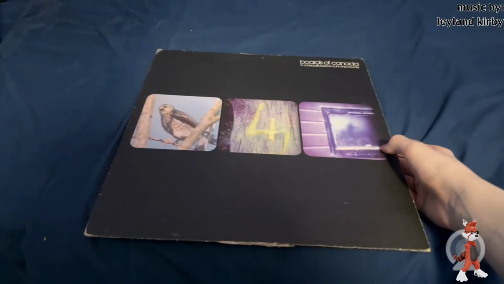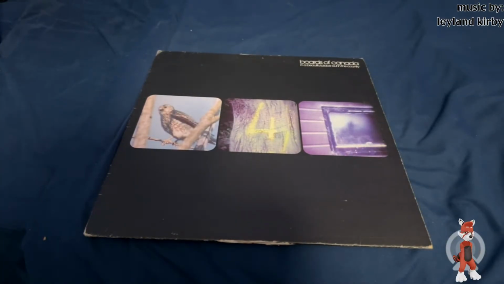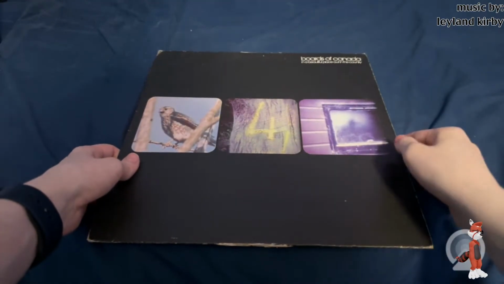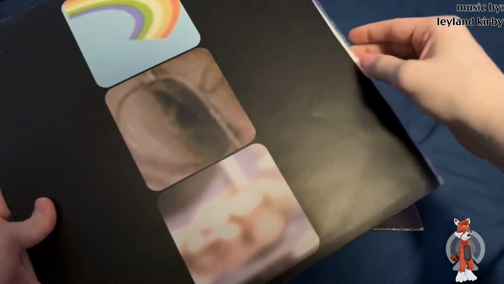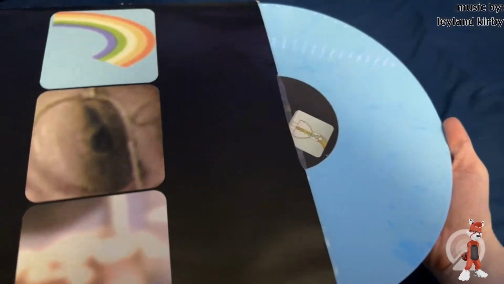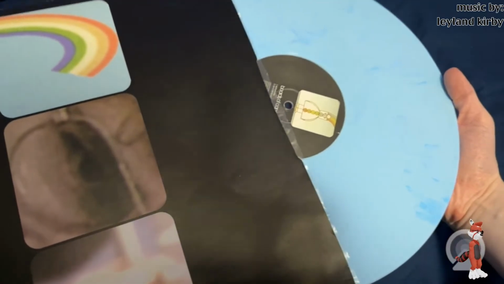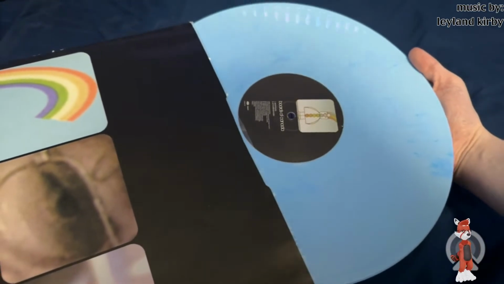But unlike Twoism, this didn't cost hundreds of dollars. It probably cost like 30, maybe even less. I got it as a gift. Unfortunately, it's not in the best condition, but it's all worth it because of this beautiful blue vinyl. Look at how gorgeous that looks.